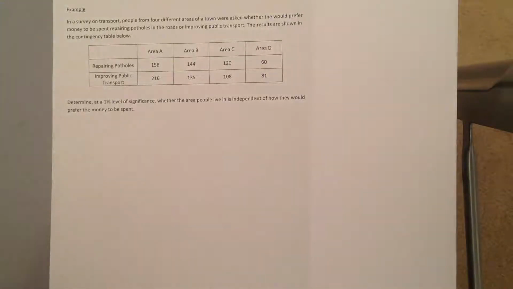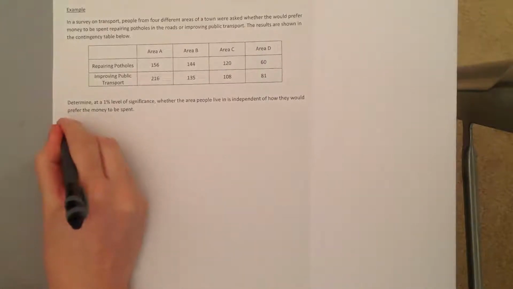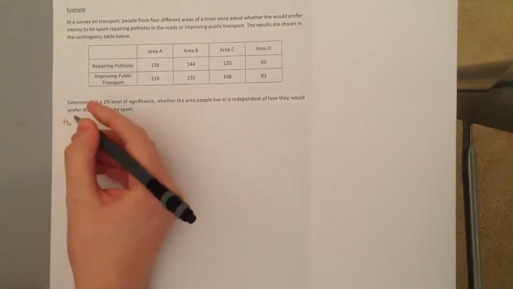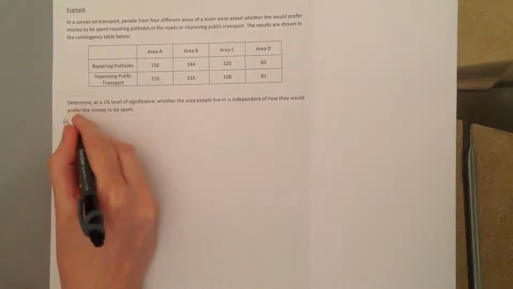Okay, so using chi-squared, we're going to test whether there is any association between the two variables. So in this case, whether people living in different areas would prefer money to be spent in a different way. The first step is always to state the hypothesis. H0 will always be that there is no association between the variables or that the variables are independent.